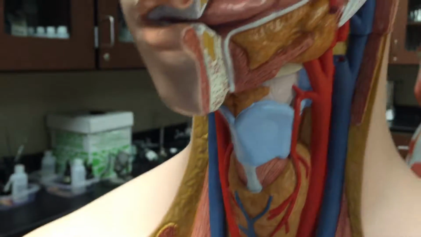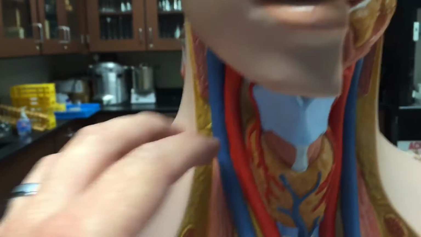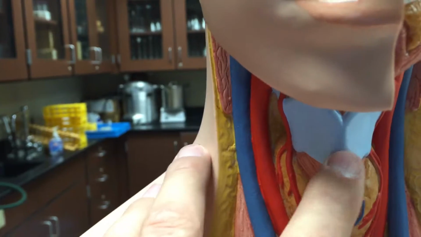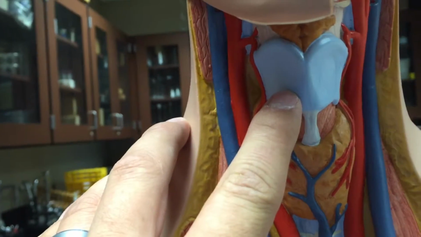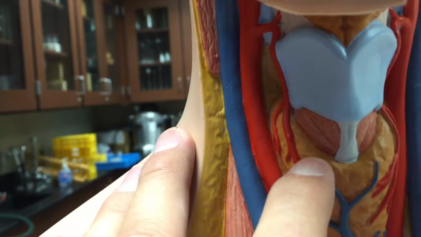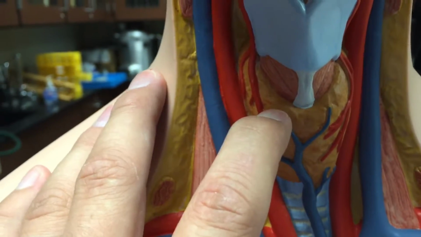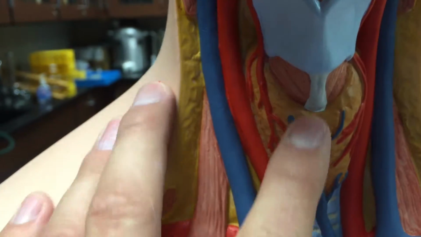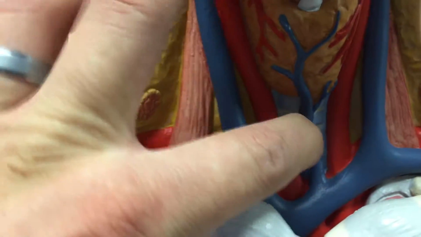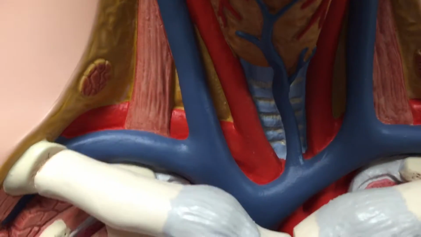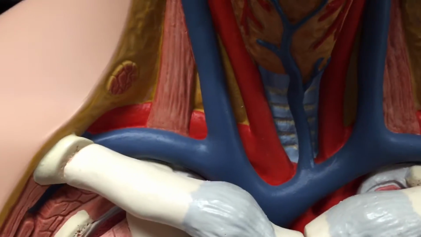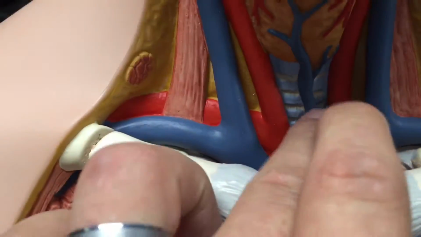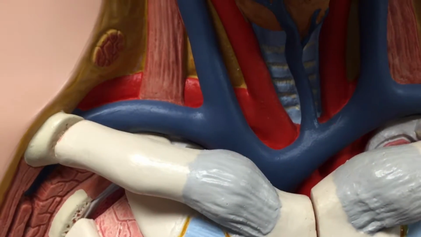Okay, moving down from the face, we get into the neck region. We can see a very visible thyroid cartilage of the larynx, and sitting directly below it is the thyroid gland. Inferior to the thyroid gland, we can see the ridges of the trachea with the many cartilages that surround it. The trachea is right in there beneath that blue blood vessel that's visible on top of it.